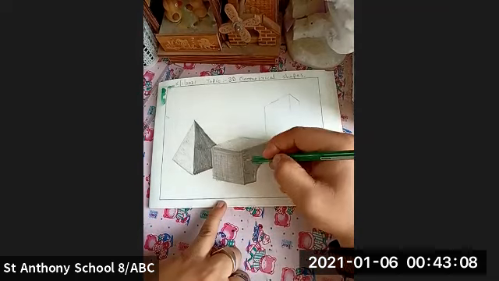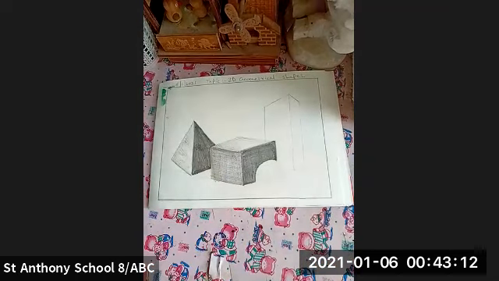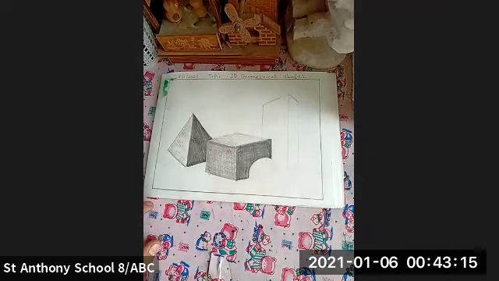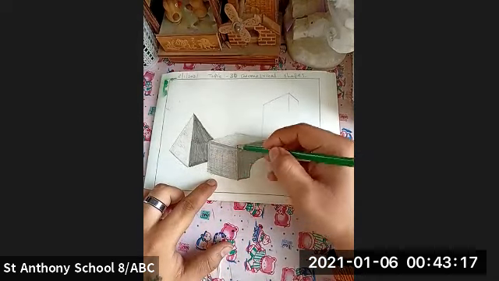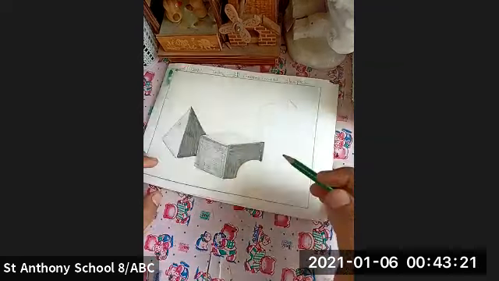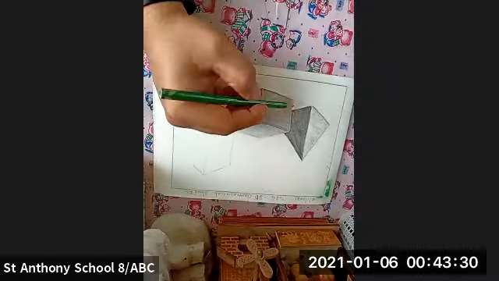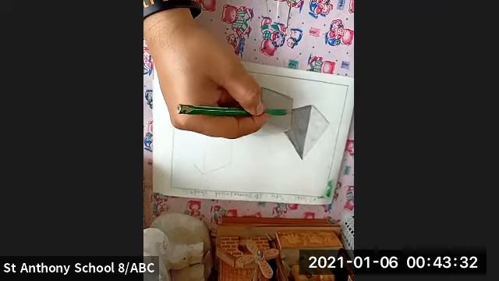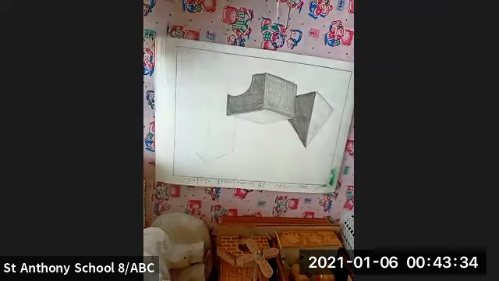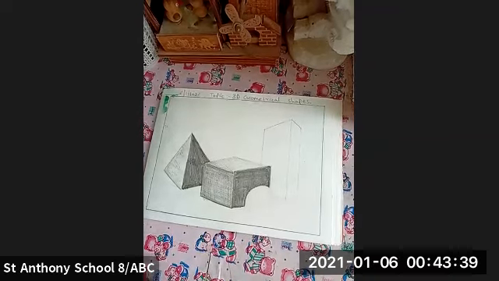Just look at this. This is how I have completed it. Yes, so as you can see, there is a light tone on the top, a middle tone over here, and the dark tone on the right hand side. Yes, so this is how it works. Yes, this is the light tone, middle tone, and the dark tone I have shown over here.